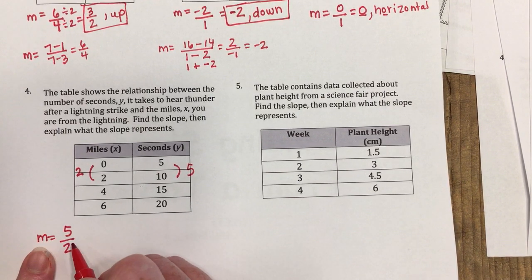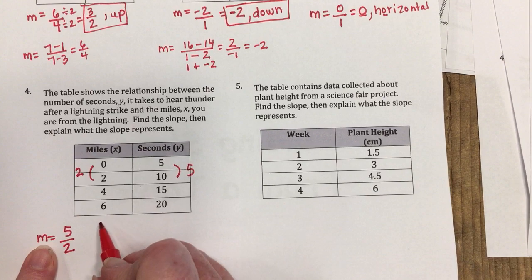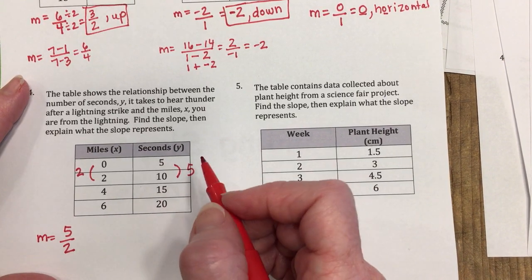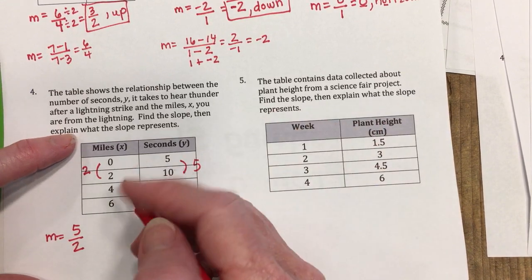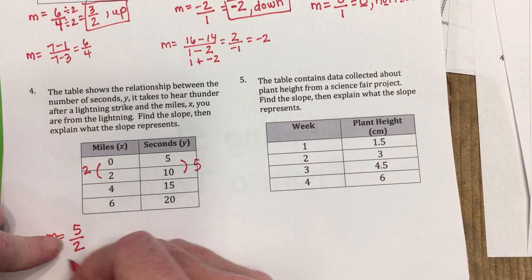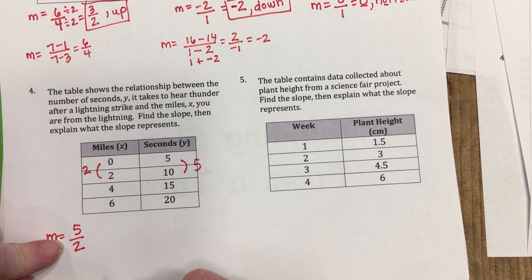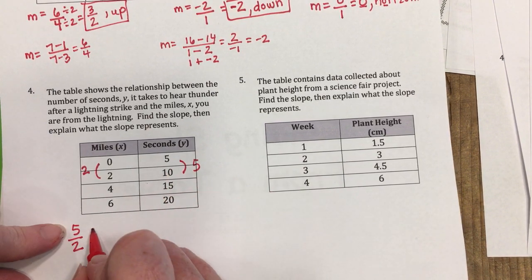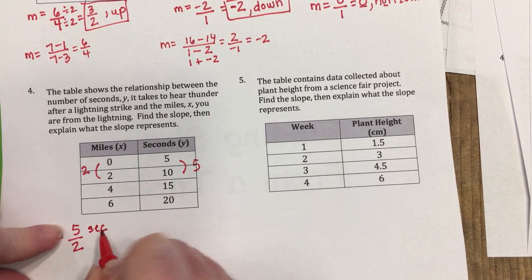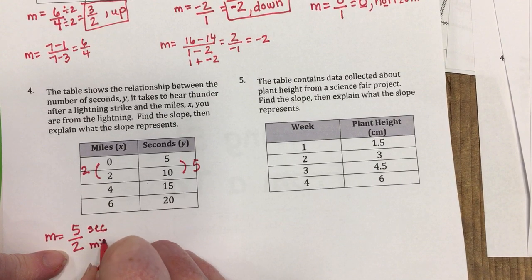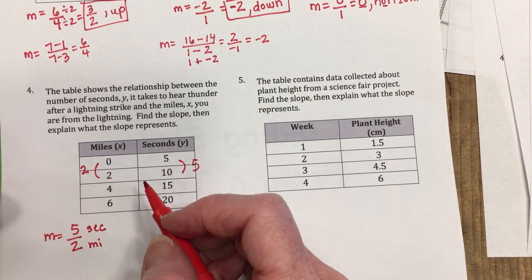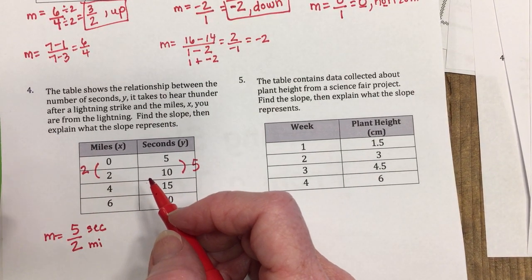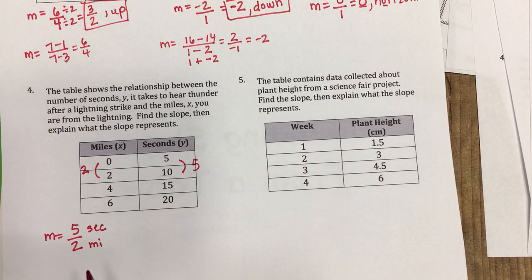As a line, the slope would be going up because it's positive. But in this case, the slope is representing seconds and miles. So they're not talking about just what direction the line is going. They want to know how I would interpret this. Okay, so really, this is talking about 5 seconds compared to 2 miles. And what does that mean, 5 seconds and 2 miles? Well, think about what they're talking about. It means if you're 2 miles away, it takes 5 seconds for the lightning to get there.